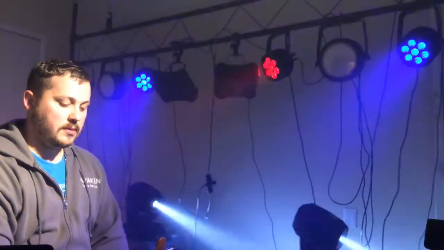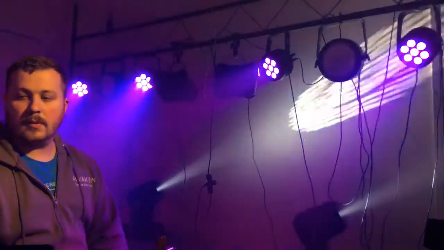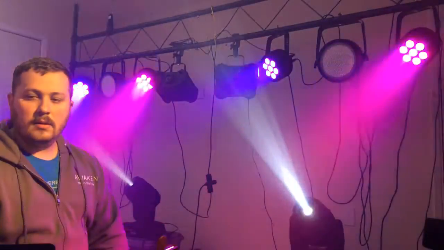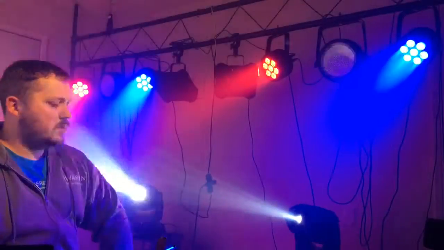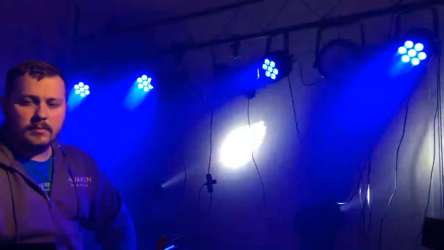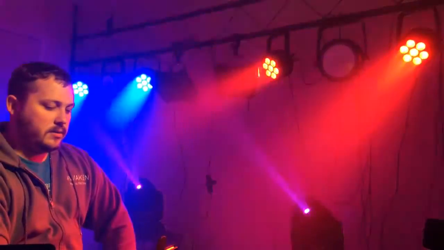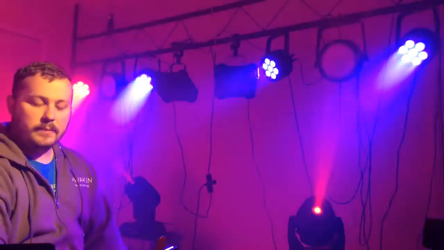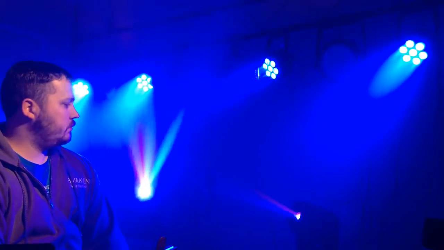Turn these off. And as you can tell, it's just a pretty simple cue with just some red and blue and some white on the moving light. And then have another look here. I just kind of went with a specific theme, so that I have some kind of continuity with the song. Here's another look for you.